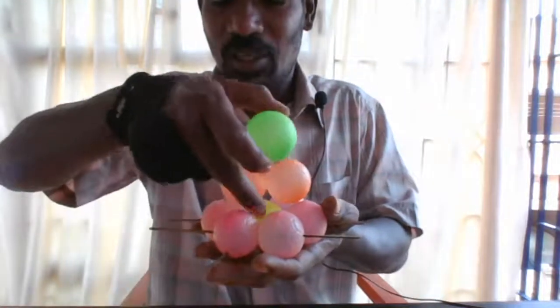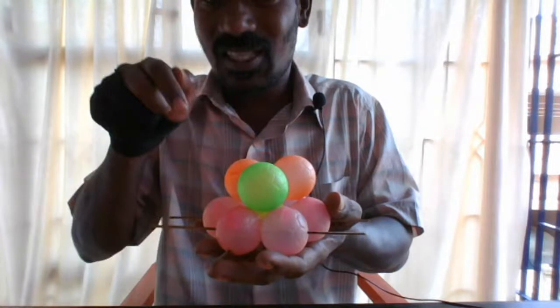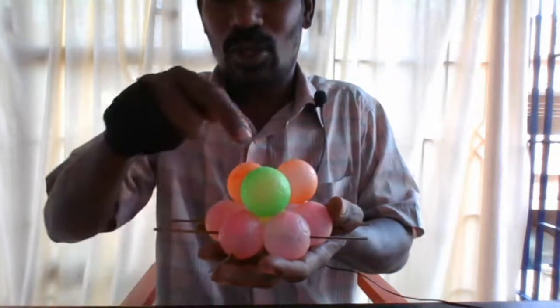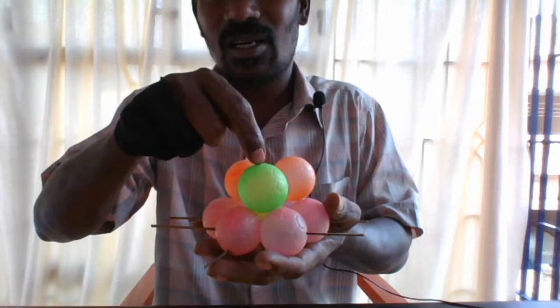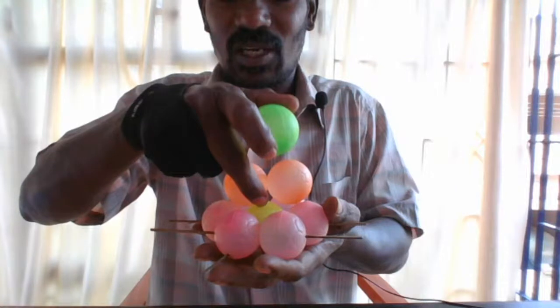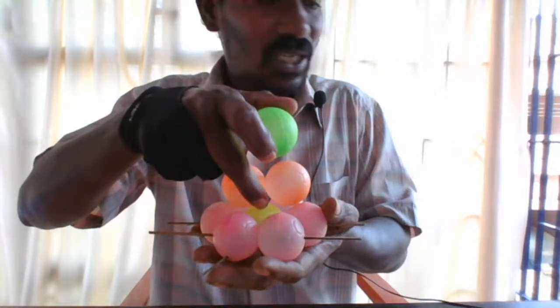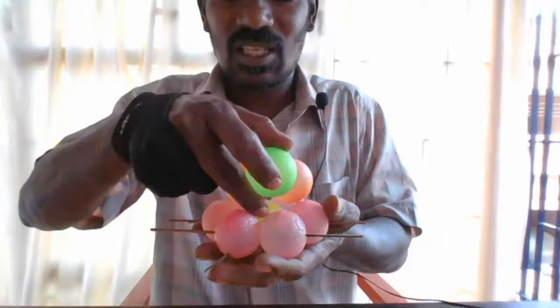This void is enclosed by 4 particles, which means that is called a tetrahedral void. So below this green color ball, tetrahedral void is there. This pale yellow color ball is in contact with this tetrahedral void.